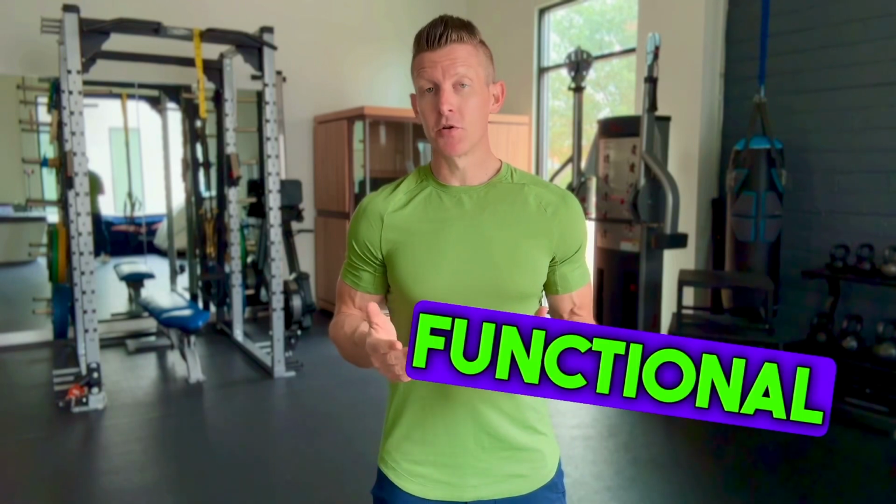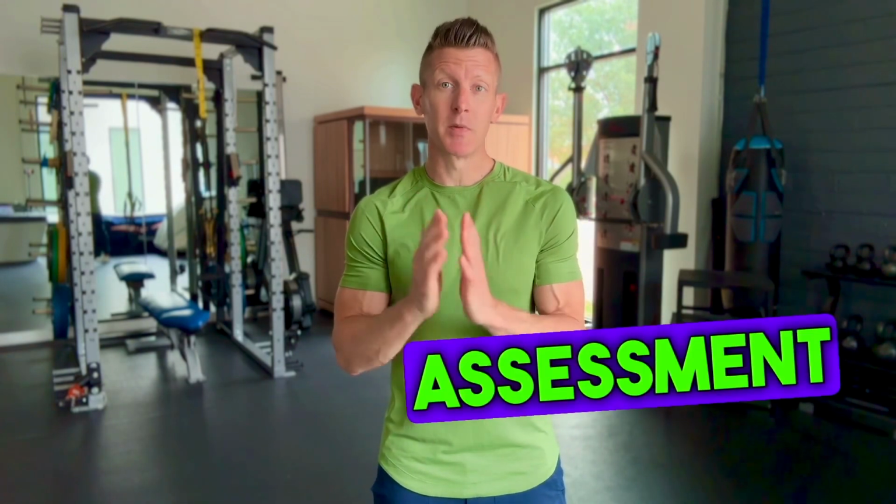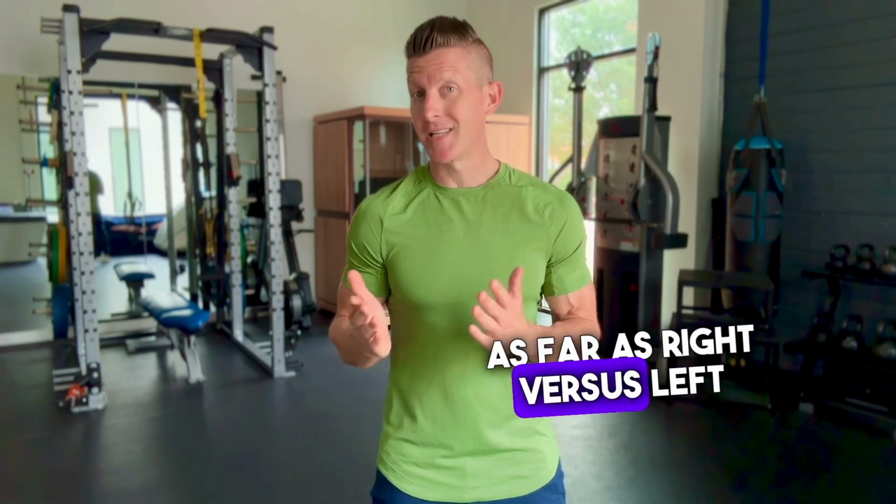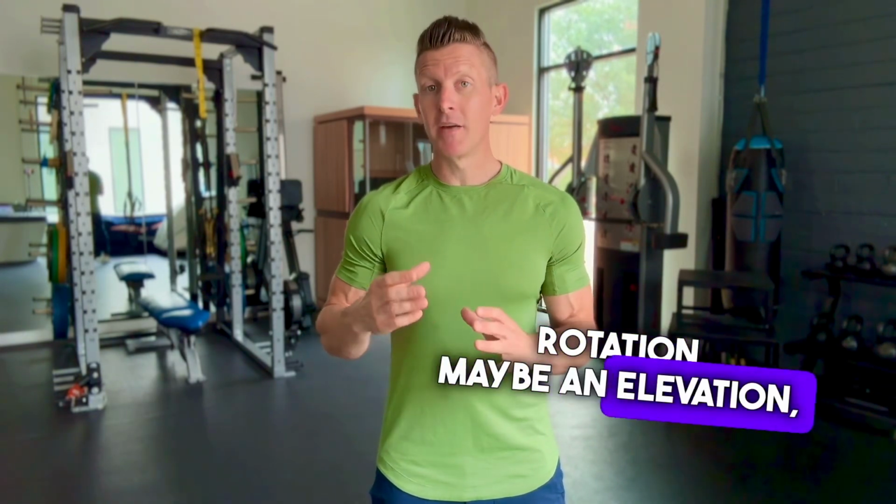So we look at their functional analysis when we're talking about their assessment and posture as far as right versus left hand dominance pattern. We want to go in there and assess to see where the restrictions or limitations are. So when we look at that assessment, we can tell right away, depending on where the rotation, maybe an elevation, or just in general a combination at the pelvis is, that's offsetting the pattern from head to toe.